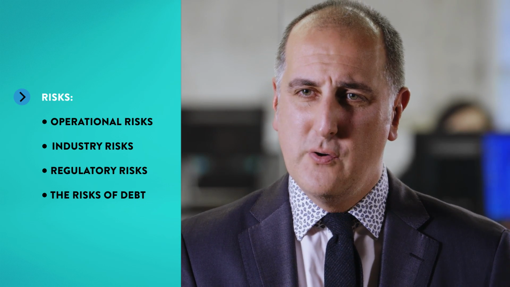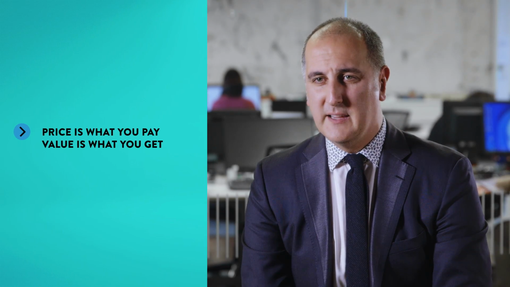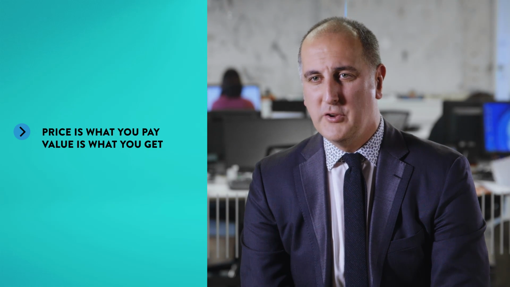So we have to think about operational risks facing the business, risks facing the industry, the wider industry in which the business operates, regulatory risks, the long arm of the government coming in and imposing regulation on us that we weren't expecting, and most importantly, the risks around debt. So we have to assimilate all of these factors, and I've only touched on a few, to work out what price we are willing to pay for a business. Price is what you pay. Value is what you get.